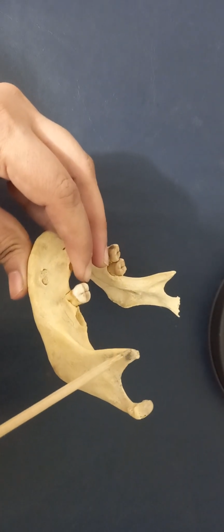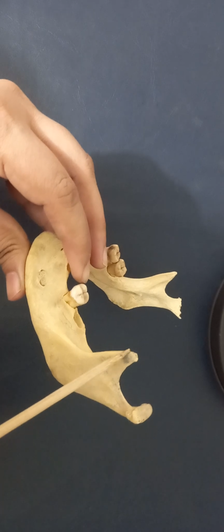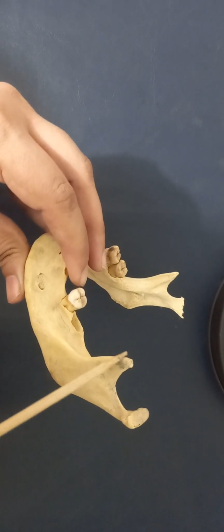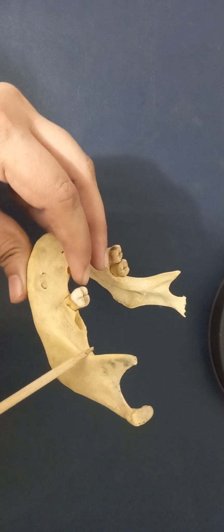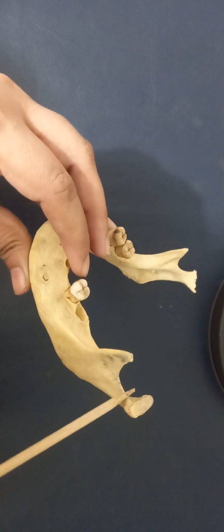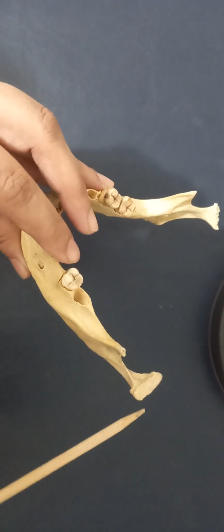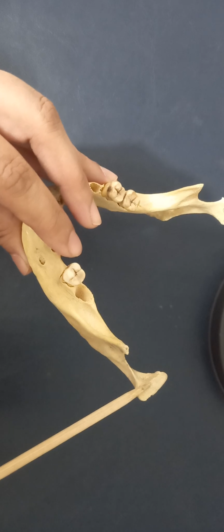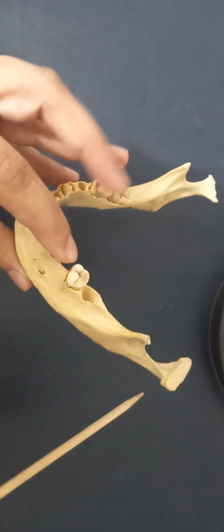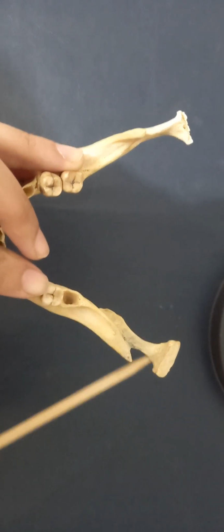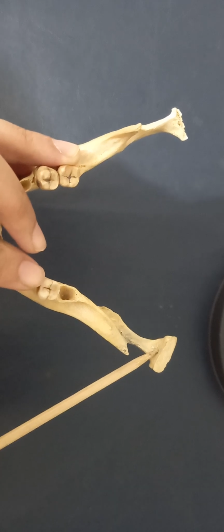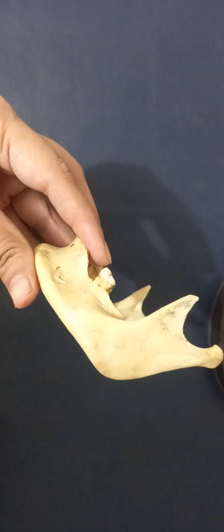Now anterior to the mandibular notch this one is the coronoid process, and this coronoid process is the upward projection from the ramus, and it has the anterior border which becomes continuous with the anterior border of ramus of mandible, and posterior border which becomes continuous with the mandibular notch. Then this one is a condyloid process. It has the head. This one is the head that makes a TM joint, and below this the constricted part is the neck, and anterior to the condyloid process, this fossa is known as the pterygoid fossa. So these were the bony features.